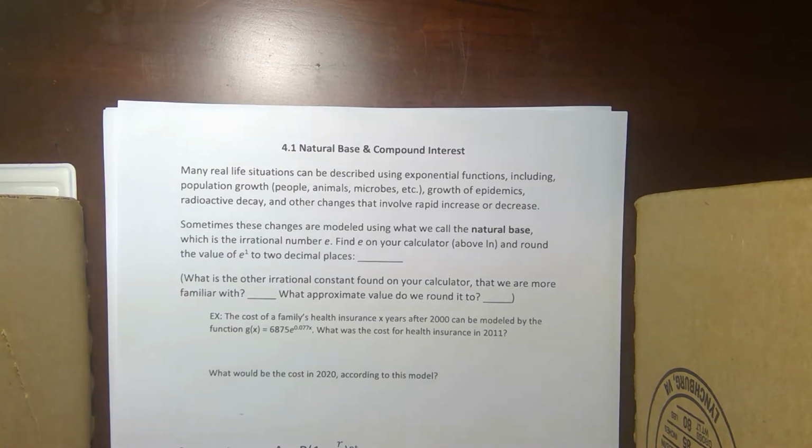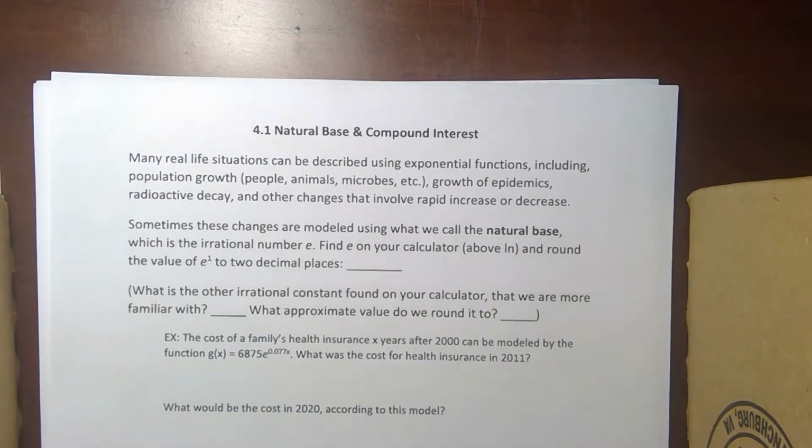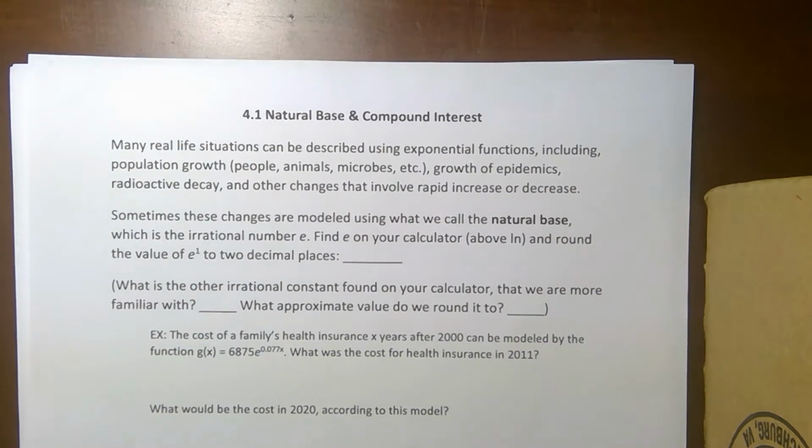Okay, so I hit the wrong button. I stopped that recording, so we'll just do a whole new recording for natural base and compound interest.